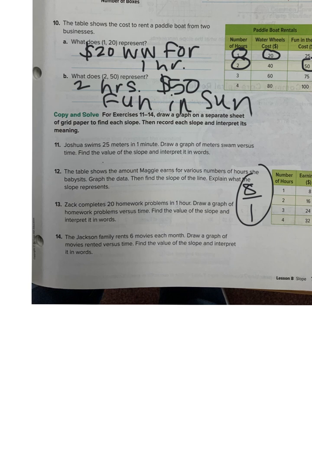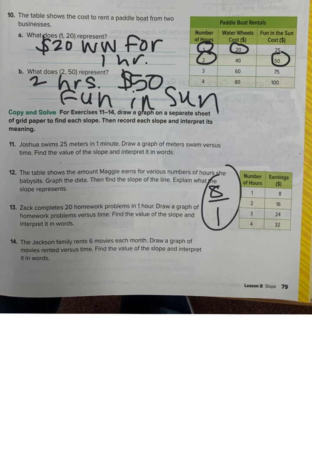Number 13 says Zach completes 20 homework problems in 1 hour. Draw a graph of homework problems versus time. Find the value of the slope and interpret it in words. So for this one, if I were to draw my graph, I would put my hours down here. So for 1 hour, my homework problems, we'll put P up here, 20. So for every 1 hour, Zach completes 20 problems of homework. Rise over run, 20 over 1. Zach completes 20 homework problems in 1 hour.